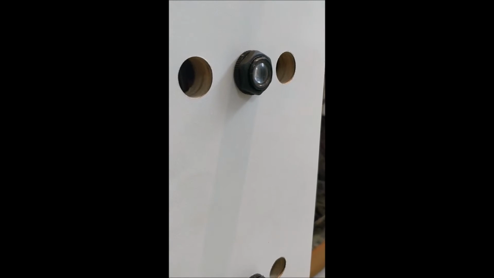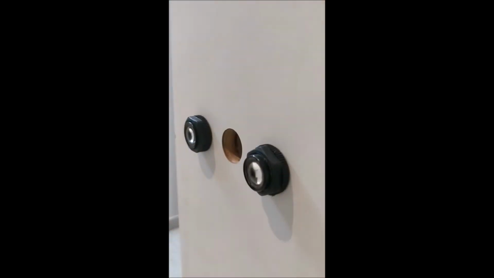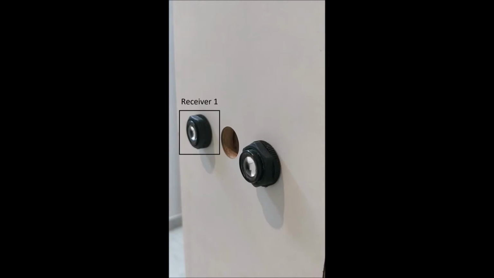This is a transmitter, and in front of this there are two receivers. This is receiver 1 and this is receiver 2. When a person enters the bus, he hits receiver 2 first, followed by receiver 1. So the counter will be incremented. And when he deboards, he hits receiver 1 first, followed by receiver 2, which results in the counter being decremented.